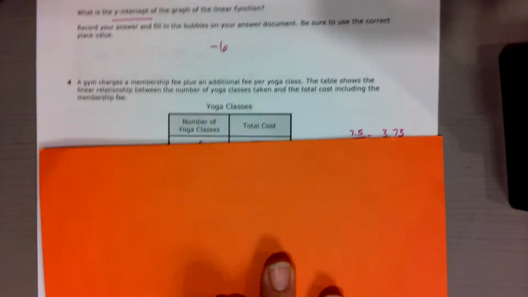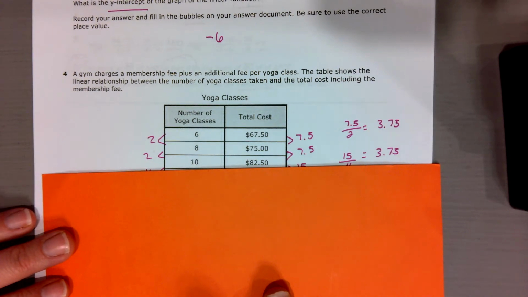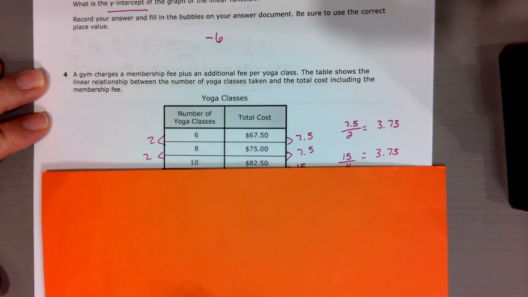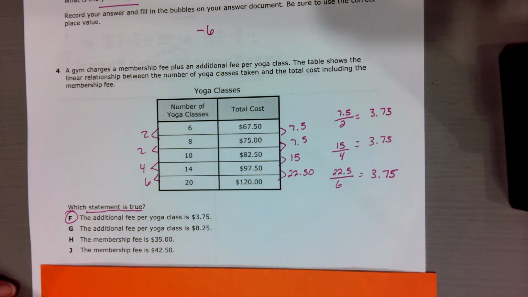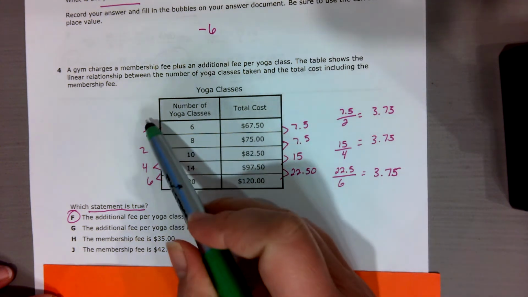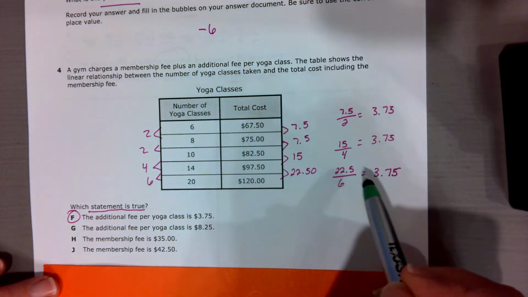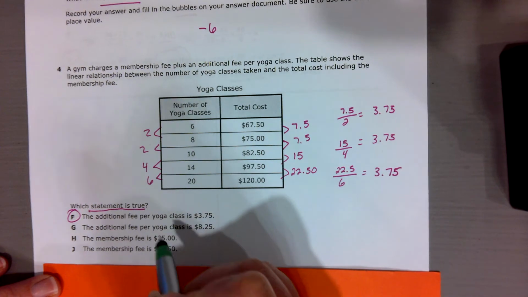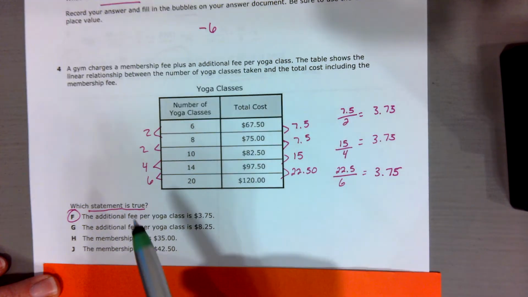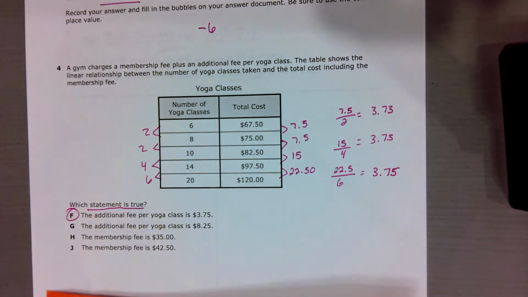Number 4, the gym charges a membership fee plus an additional fee per yoga class. The table shows the linear relationship between the number of yoga classes taken and the total cost including the membership fee. Which statement is true? So again, I found my change in y values divided by change in x values, and it was a constant rate of change of 375, which was my fee per yoga class. So the additional fee per yoga class is 375. You should have chosen F on that one.